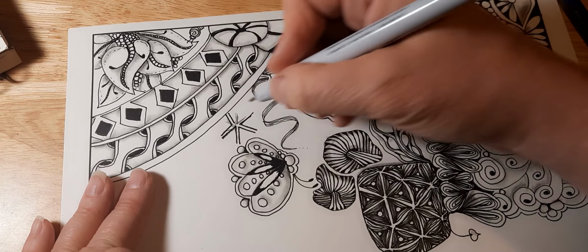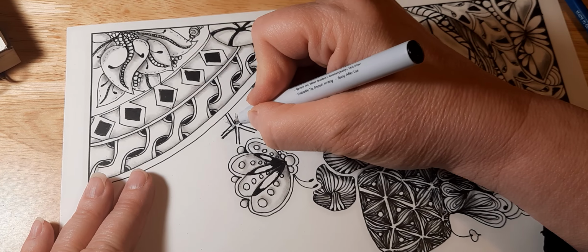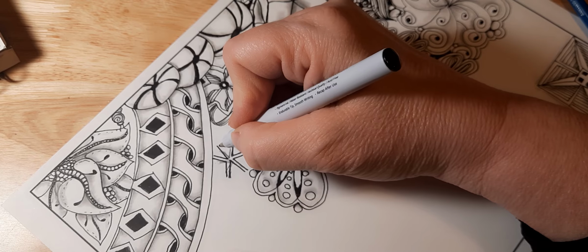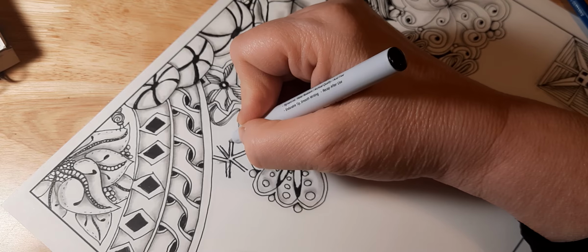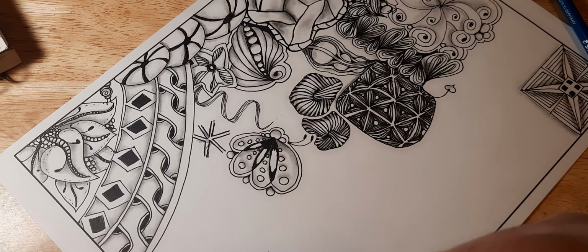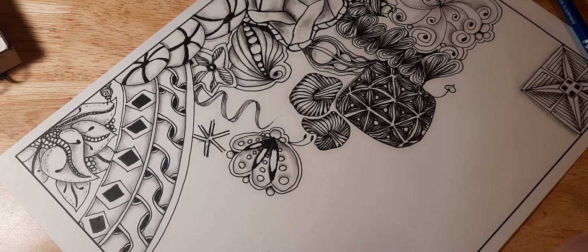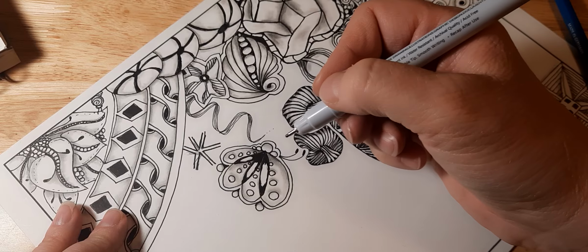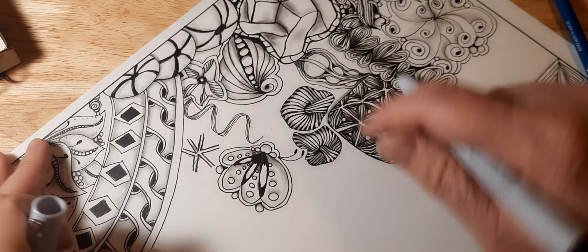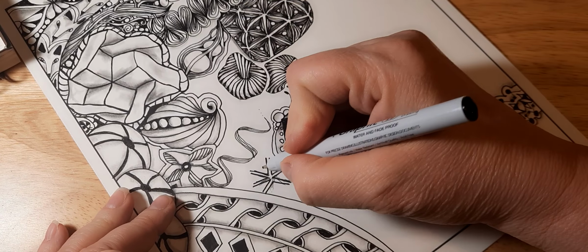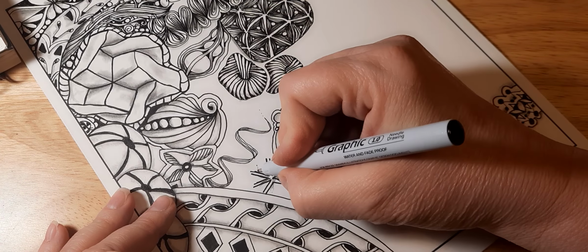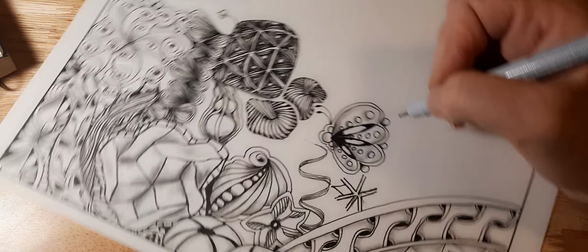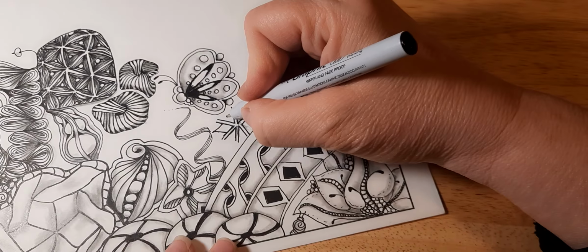Oops, sorry, didn't mean to be going off the page there. But I just wanted to change it up. Now this has 5, but you know what? Let's see what it looks like. So I'm adding those V's.